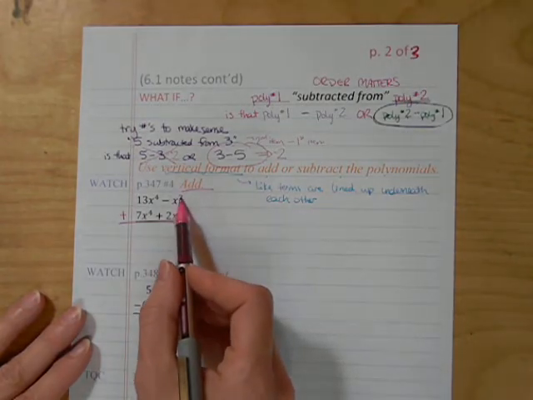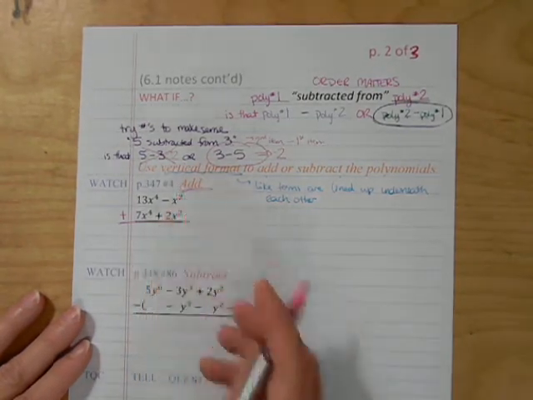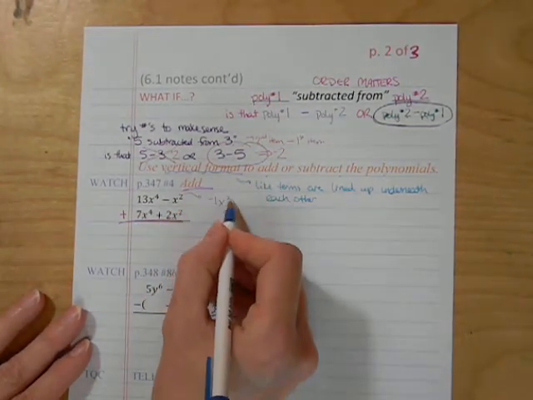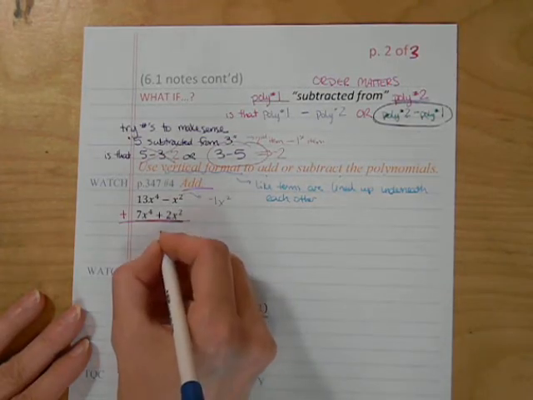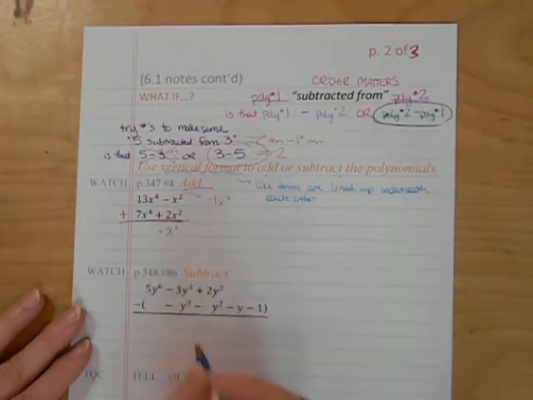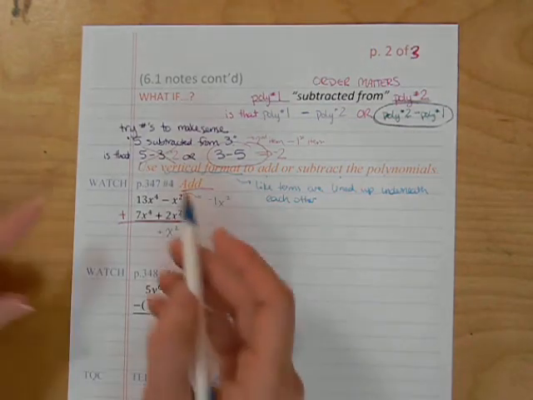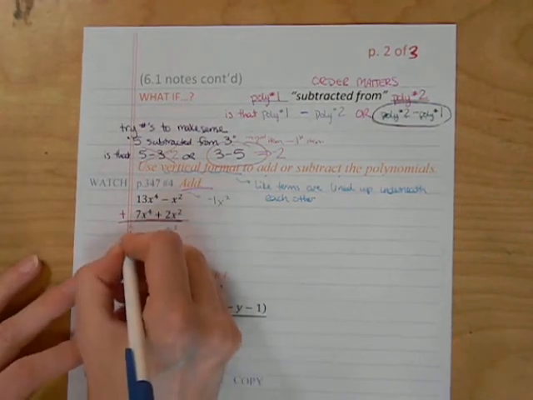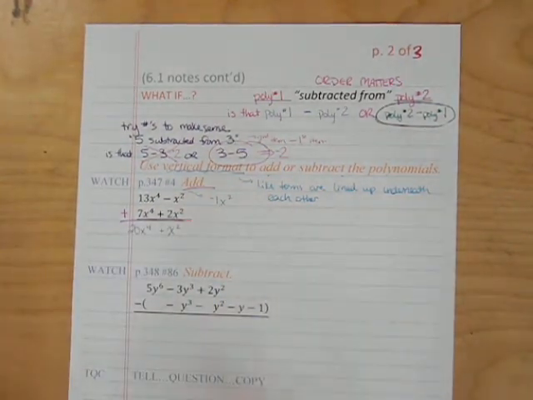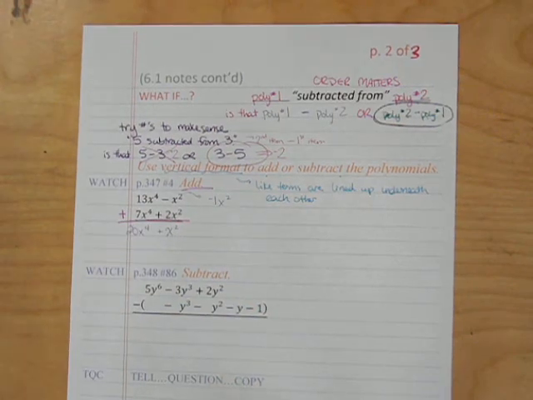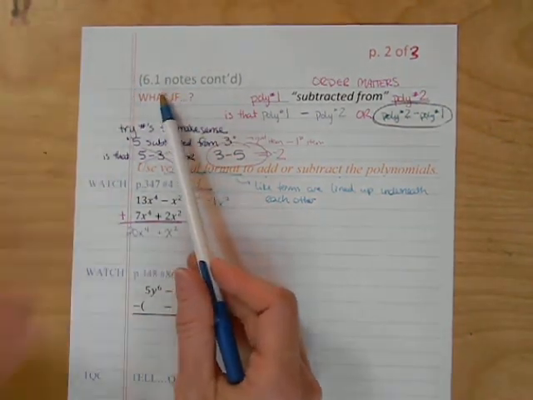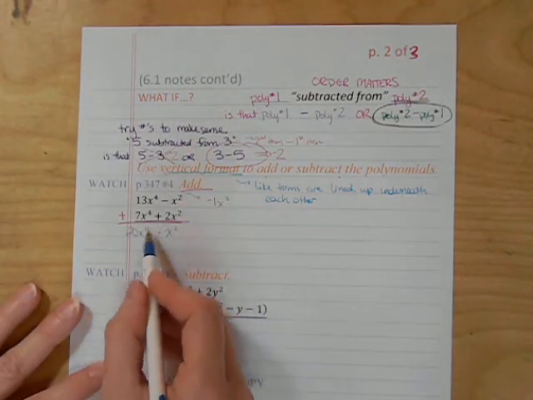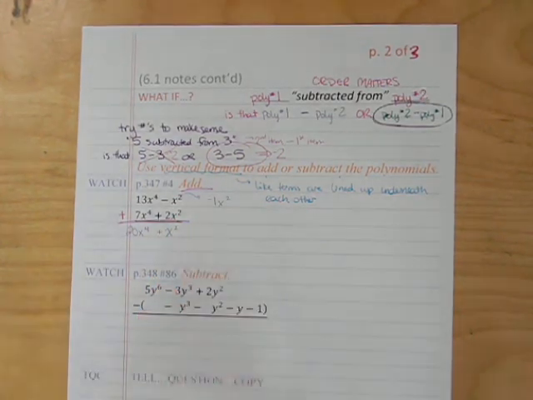So negative x squared plus 2x squared, this is like having a negative 1 in front of the x squared. So it's negative 1 plus 2, that gives you a positive 1x squared, or just positive x squared, however you want to write that. And then we've got 13x squared plus 13x to the fourth plus 7x to the fourth, which will give you 20x to the fourth. And that's all they want you to do. Don't make these more complicated than they need to be. Remember, we're at the beginning of chapter 6. Things are going to be fairly simple and basic as we get started here. We don't go any further because these are not like terms. 20x to the fourth plus x squared, you're done there.